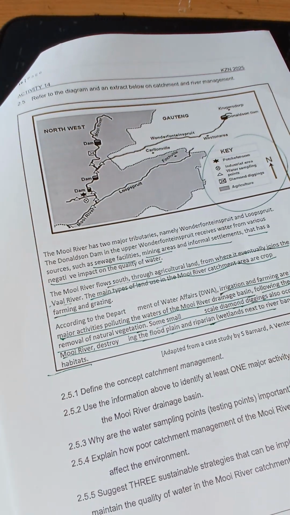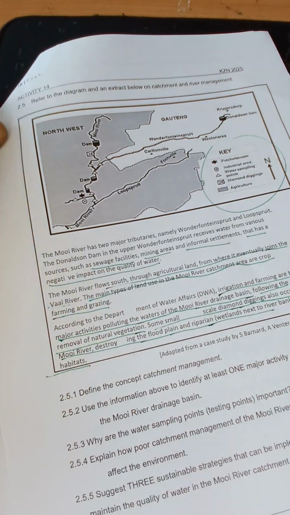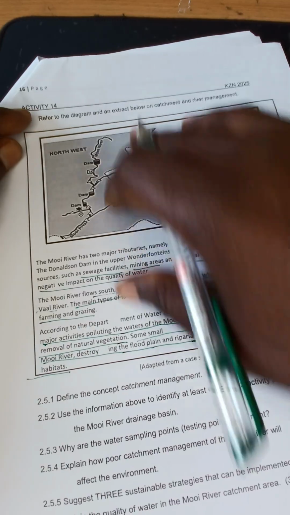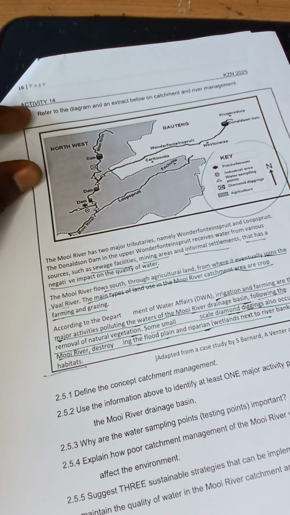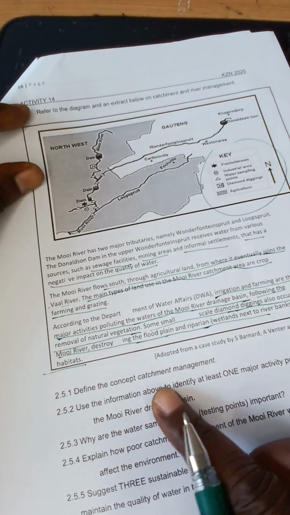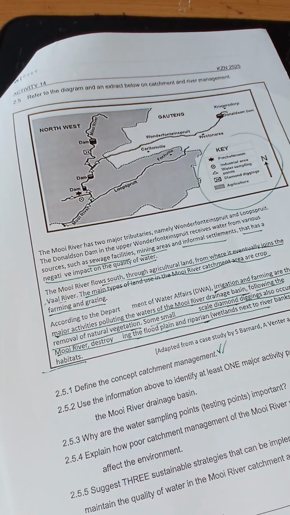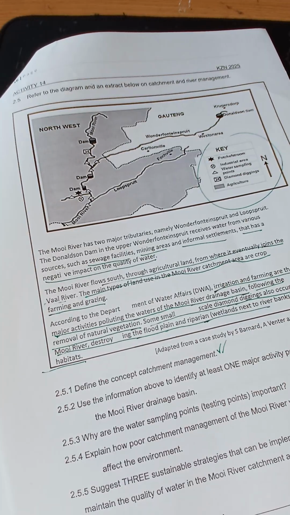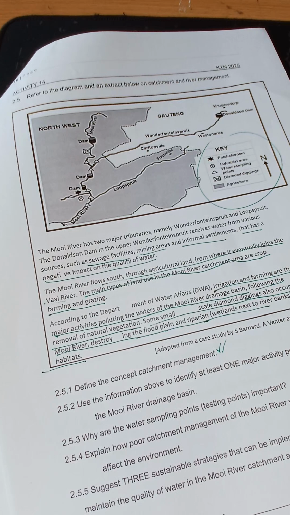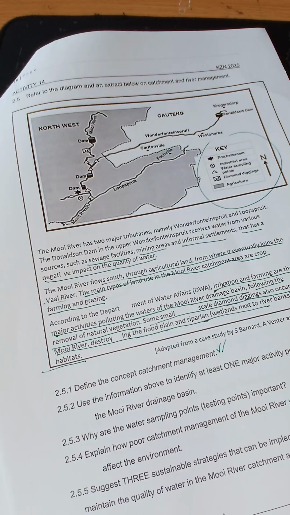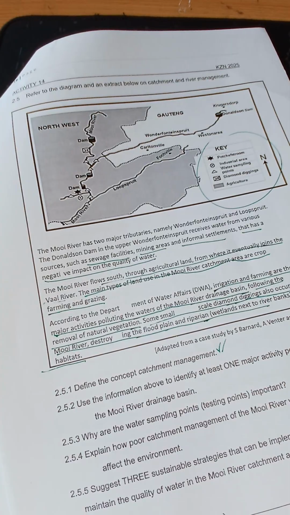So the next thing that we want to know is what are some of the questions that are coming out from this extract that we have been given. So let's go through it now for the sake of time. Define the concept catchment management. This is very important, guys. You will always have a question about catchment management. What this is all about is maintaining rivers and use of water in a sustainable way so that it is available for future generations. Drainage basin management, river management in a sustainable way so that it is available for future generations. That's basically what this is all about.